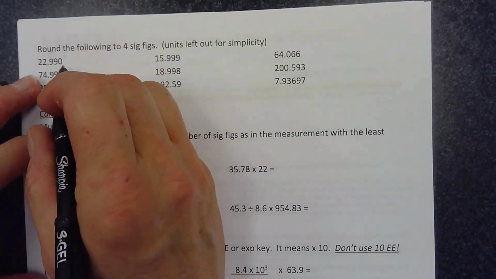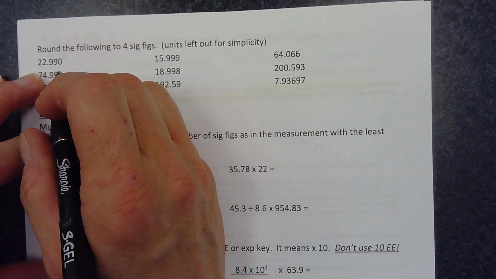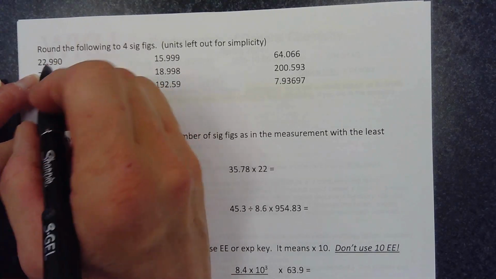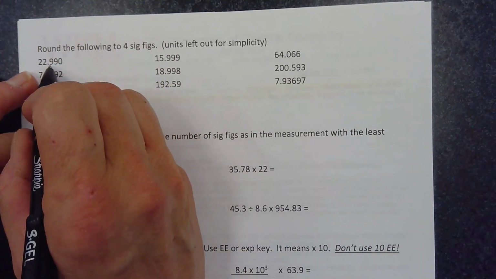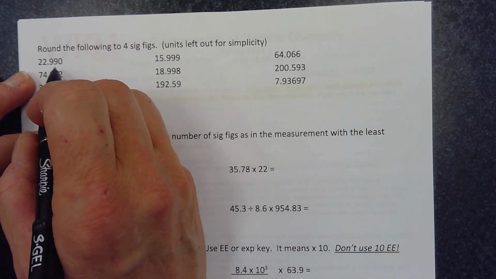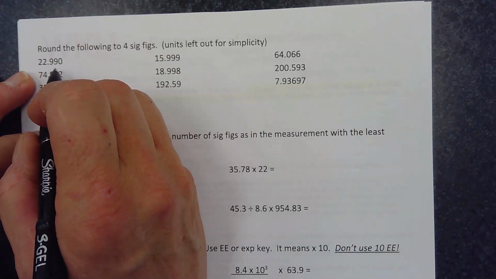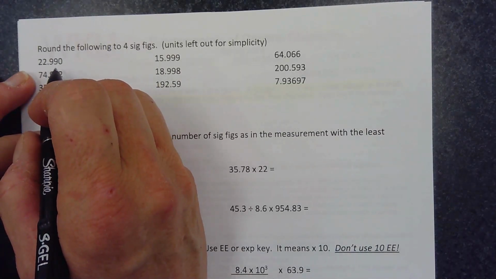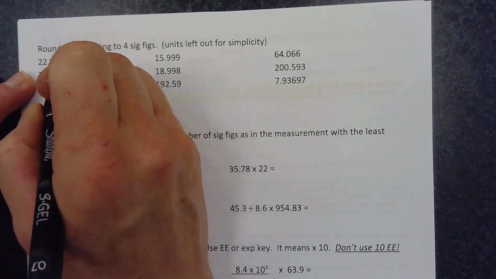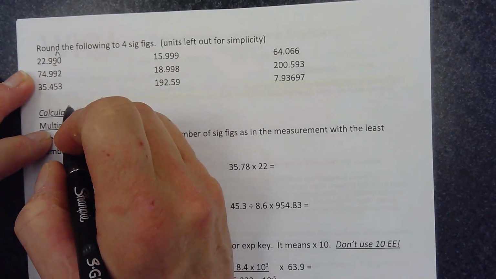All right, I'm going to go ahead and start with you. Hopefully you've gotten these right, then I'll let you finish them just to make sure. So what is my 4th significant figure here? First 9 or second 9 or the 0? Second 9. Does a 0 make a 9 go up? What's the answer?